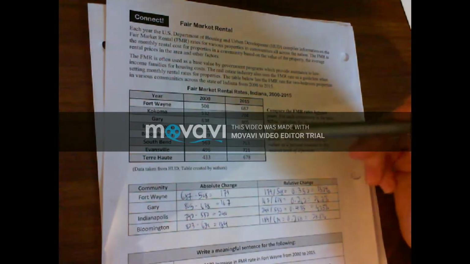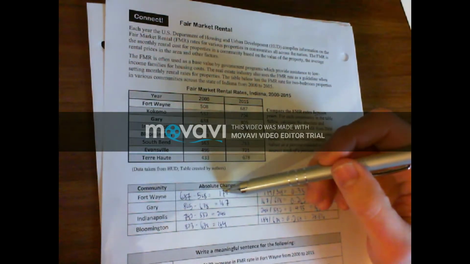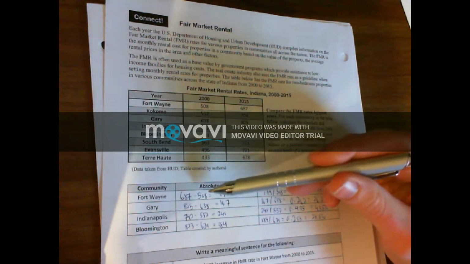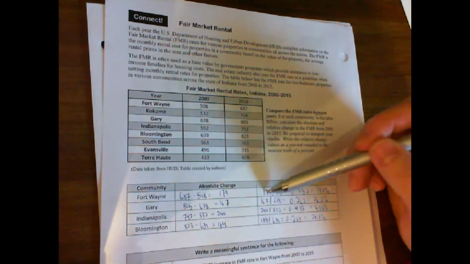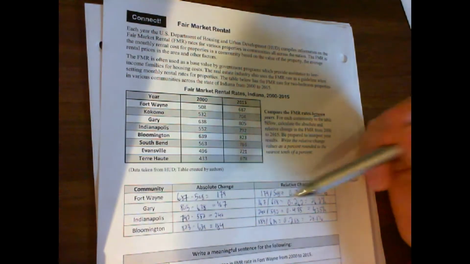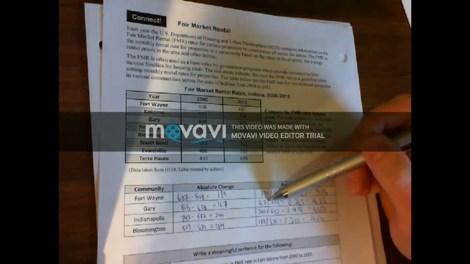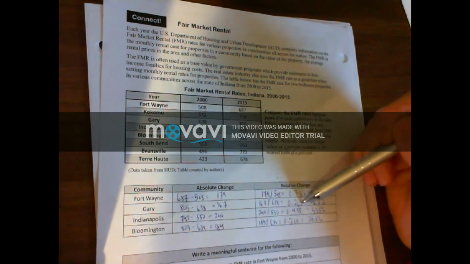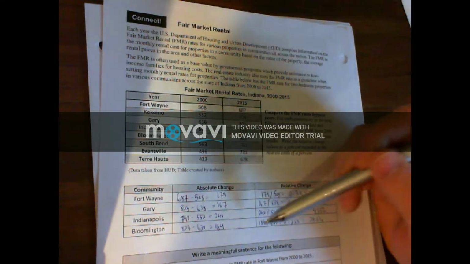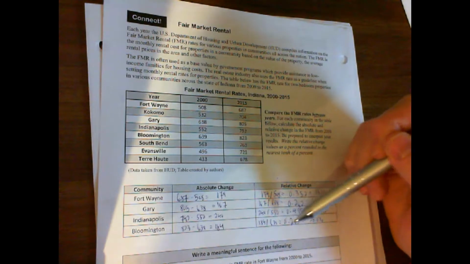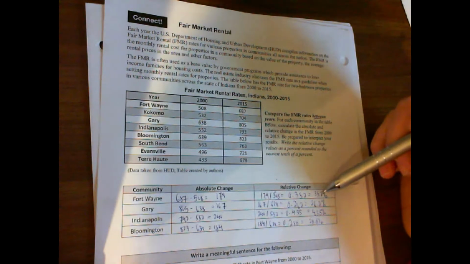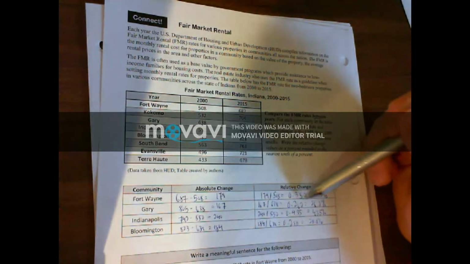Remember, relative change is the new minus old, which is the absolute change, divided by the old. Notice we already have new minus old over here, so I just took those values and divided by the old. So 179 divided by 508, 0.352. 167 divided by 638, 0.262. 240 divided by 552, 0.435. 184 divided by 639, 0.288. When we divide by all of those, we get our decimals, which we can change to percents.